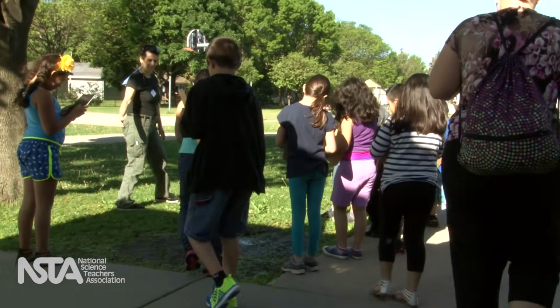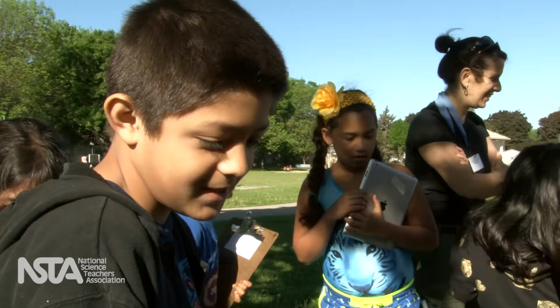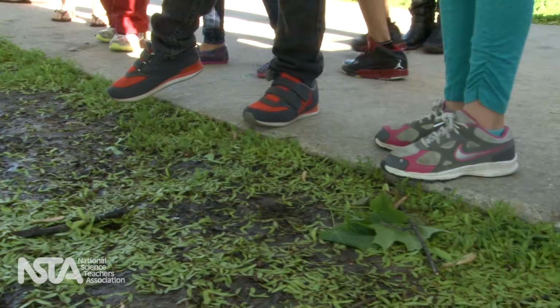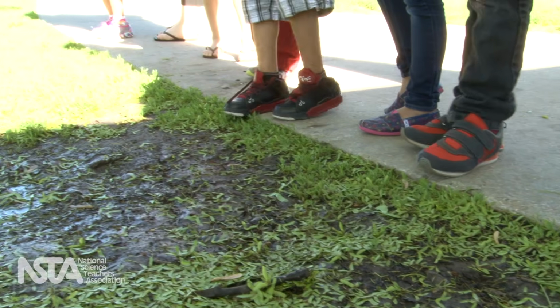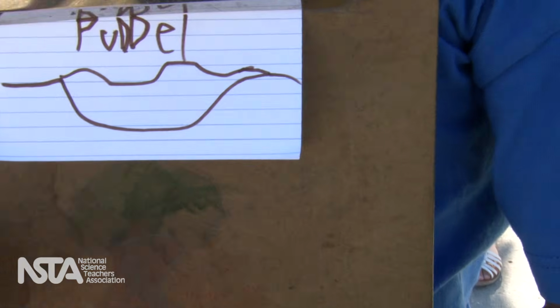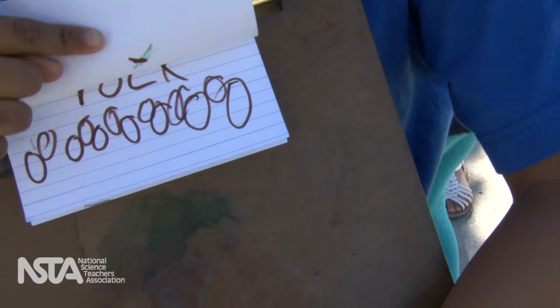Wet mud is evidence of rain? Wet mud is evidence. I don't know that. How does that wet mud? Yes, me too. How do you puddle and then rock?